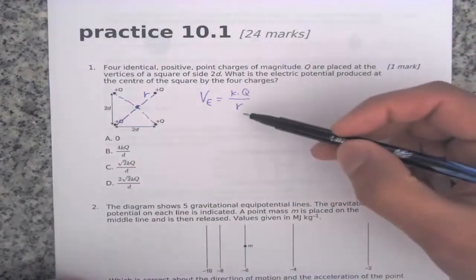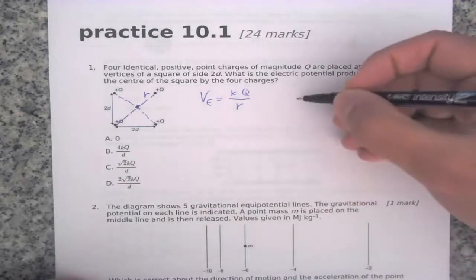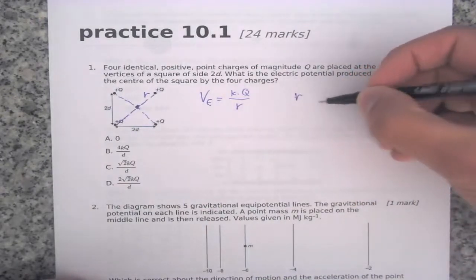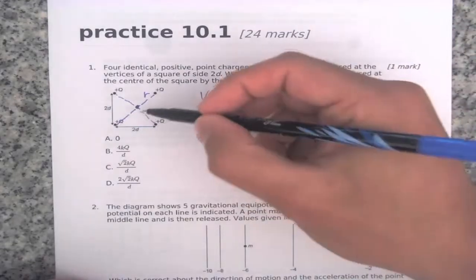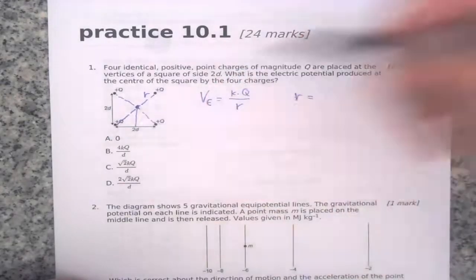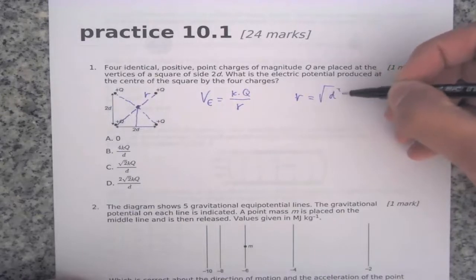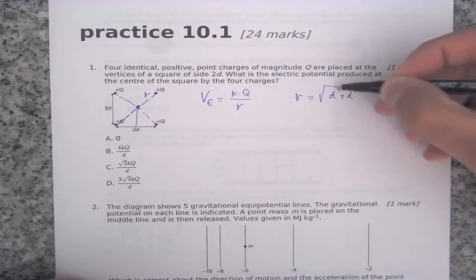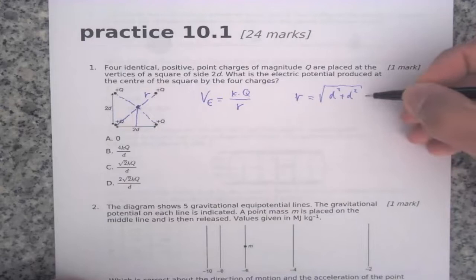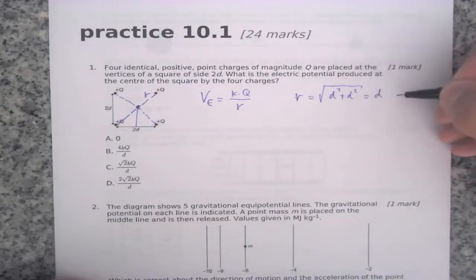So now first of all I need to figure out how much this R is. This R can be given by Pythagoras theorem, of course, if you can imagine that this is a triangle. So this is the square root of d square plus d square, the two legs of the triangle. So this gives you 2d square, so that d can go outside, and you also have the square root of 2.